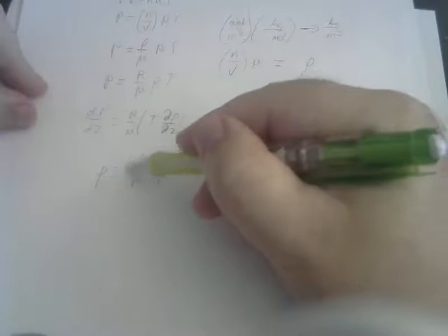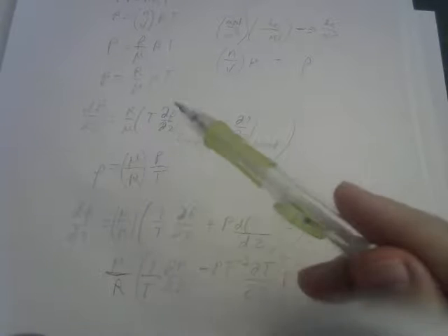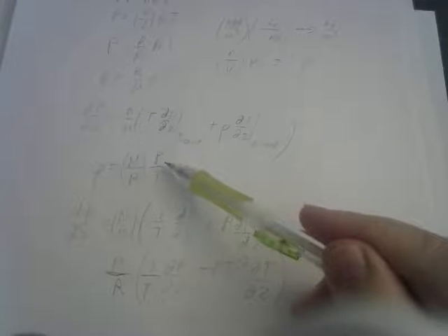So what will that look like? It's going to look like this: density equals mu over R, our constant, times P over T. Then when I take the derivative of this formula, I get mu over R, our constant, out in front, and then 1 over T times del p del z, and then times p times del T inverse del z.